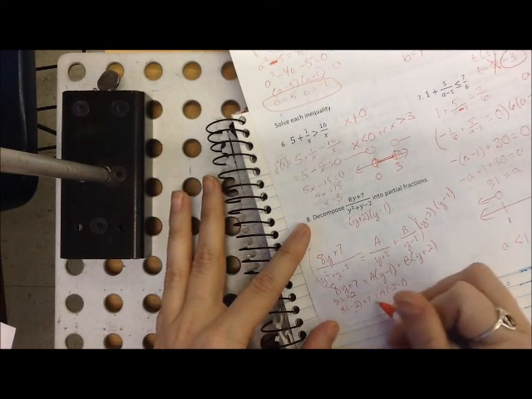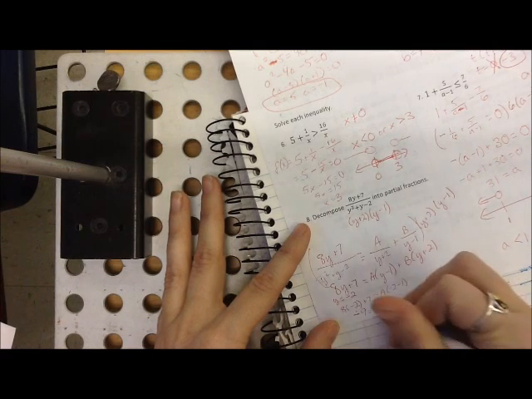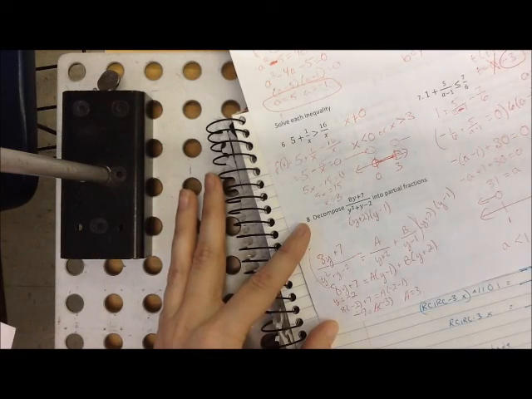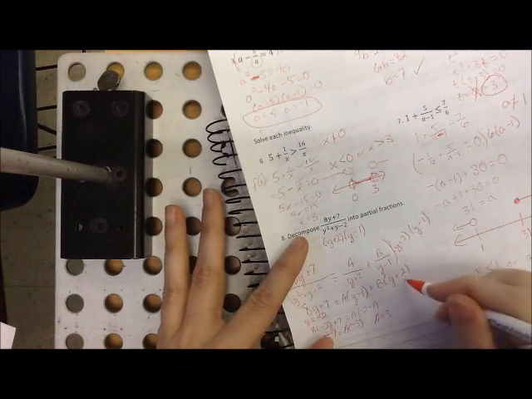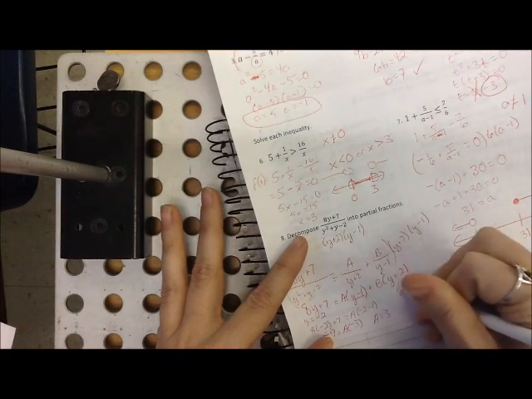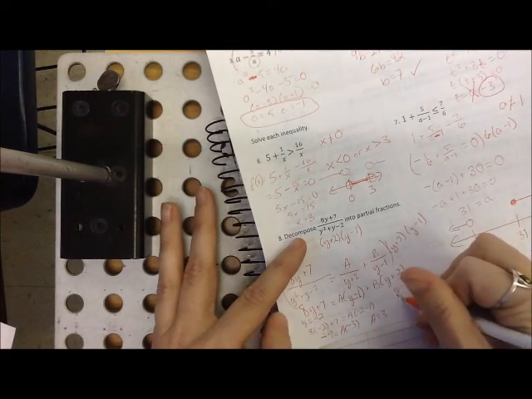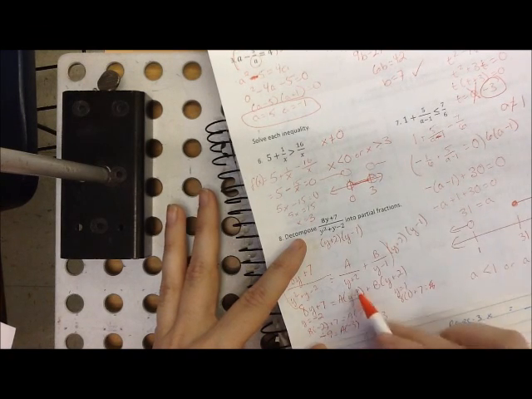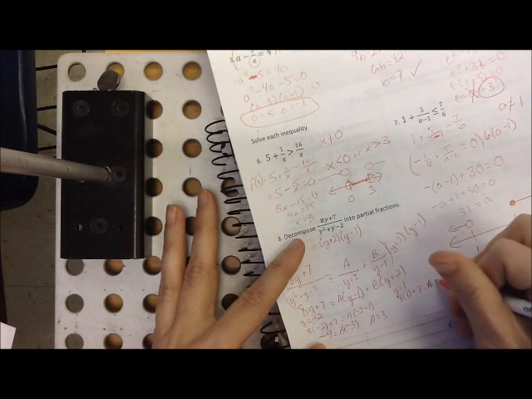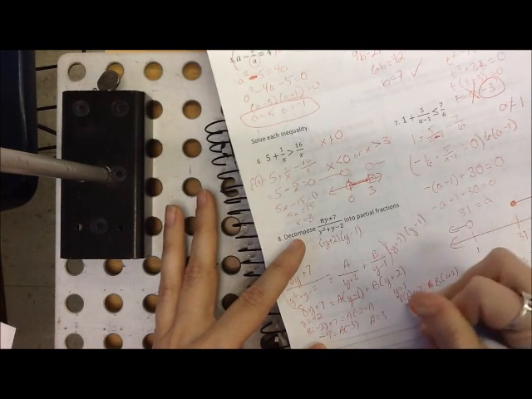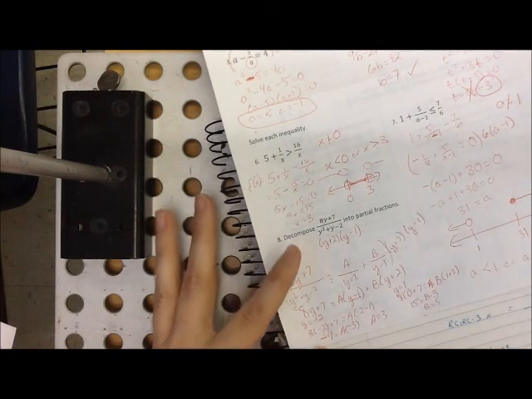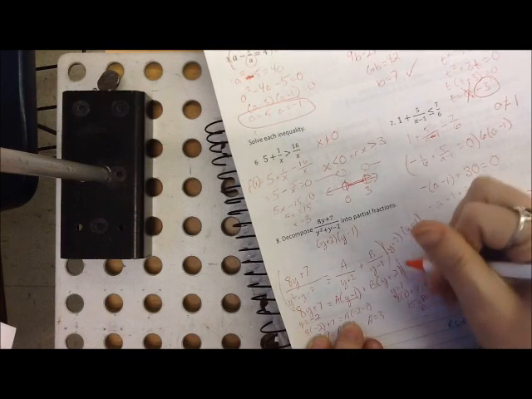So, what have I got? I got negative 16 plus 7, that's negative 9, equals a times negative 2 minus 1, which is negative 3. a equals 3. That was pretty easy. Now, to make the a term go away, we're going to let y equal 1. 8 times 1 plus 7 equals a times 0, so this a goes away. b times 1 plus 2, so this is 8 plus 7 is 15. b times 1 plus 2 is 3. b equals 5.